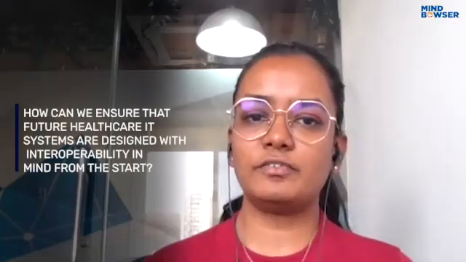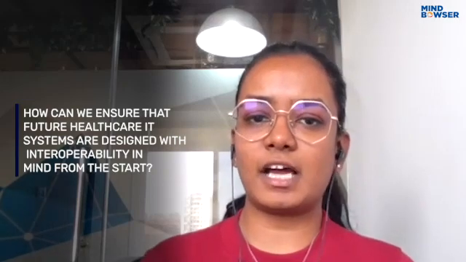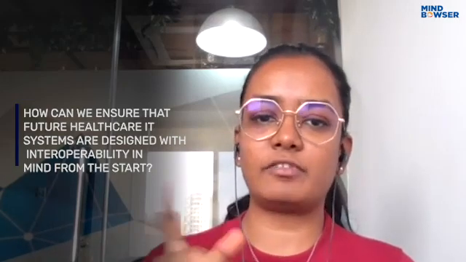So, how can we ensure that the future of healthcare IT systems is designed with interoperability in mind from the start? I think first important is obviously incorporating the current and existing frameworks. Once we start integrating the current FHIR standards into our existing solutions, that will make sure that in future, whatever IT system or design, it will be designed around that, and the exchange of data between those systems won't be any problem because we are already using an interoperable system.